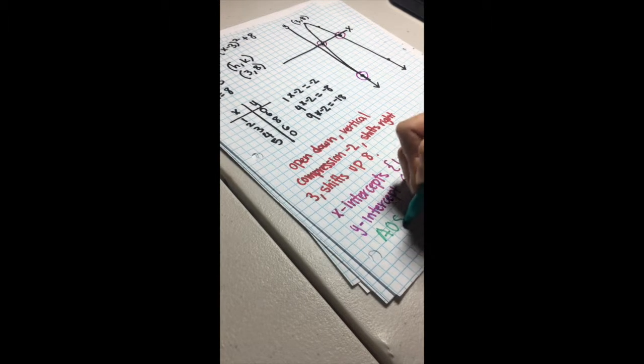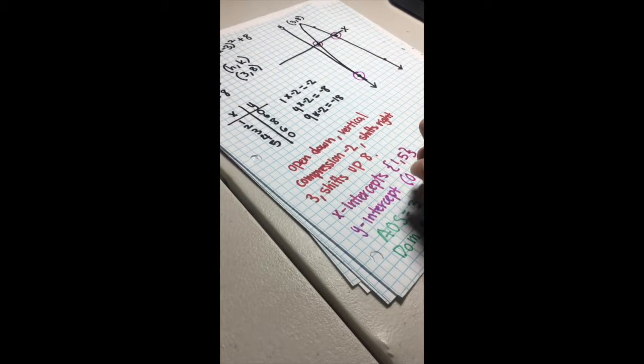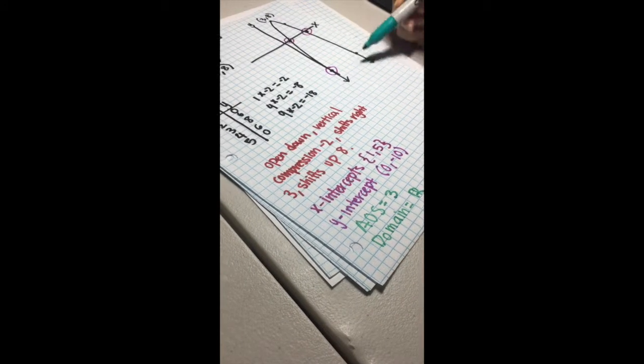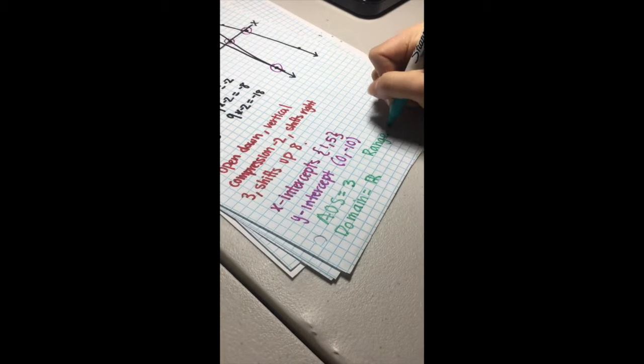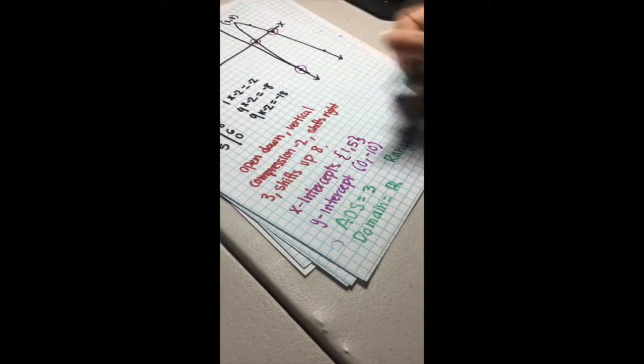Our axis of symmetry is always our h, which is 3 in this situation. And our domain is all real numbers because the parabola continues, because there are arrows. And the range is y less than or equal to 8 because it'll always be k.